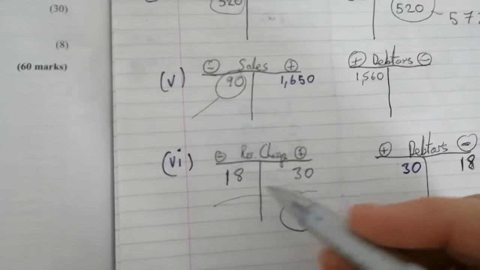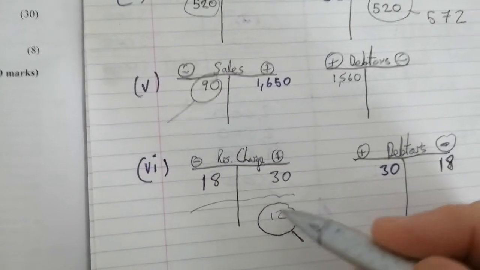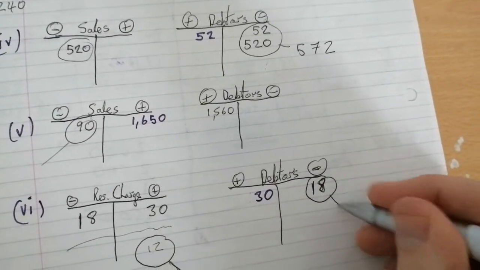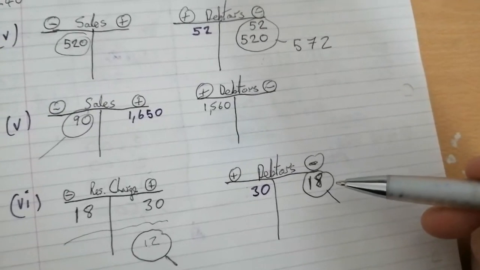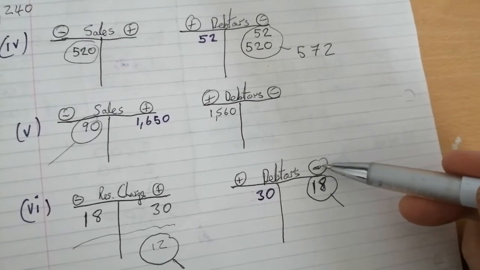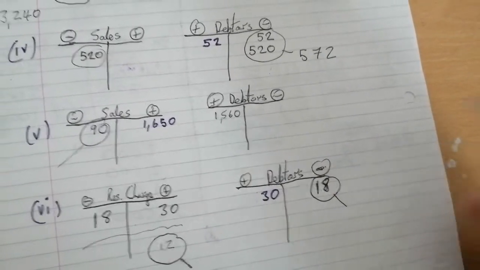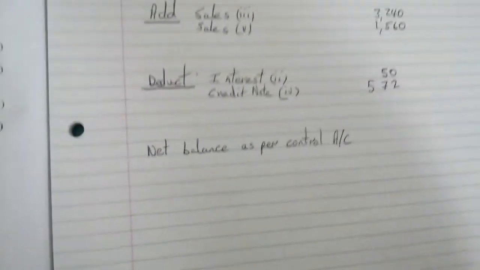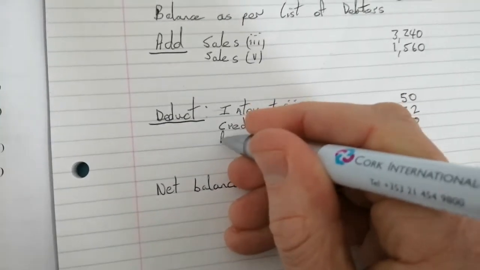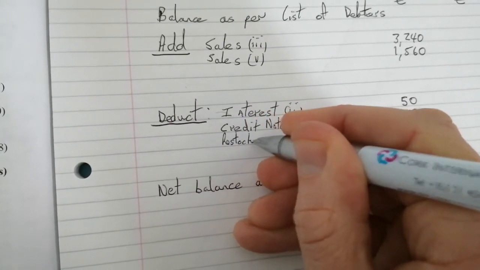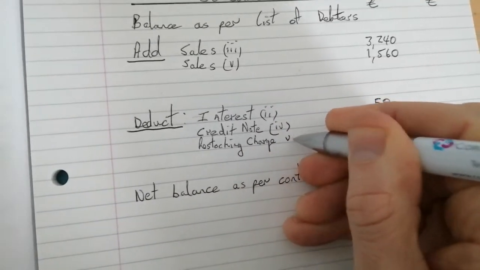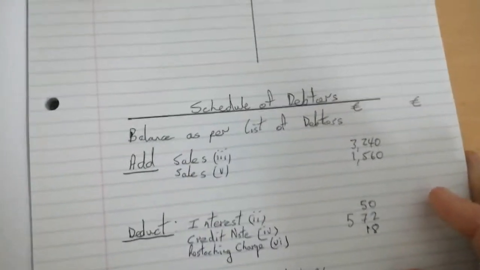Now, unlike the other one where we had two entries which were in black and we had to get the net amount, we only have one entry in black here. It's this minus 18 to reduce the amount owed by the debtors to 12 euros. And so in the schedule of debtors, we're going to put in the less side, or the deduct part of it, 18 euros. So let's have a look. 18 euros in the deduct part for a start. And what do we call that? Restocking charge, wasn't it? And again, it is part 6, wasn't it? Part 6. So that's all the workings done.